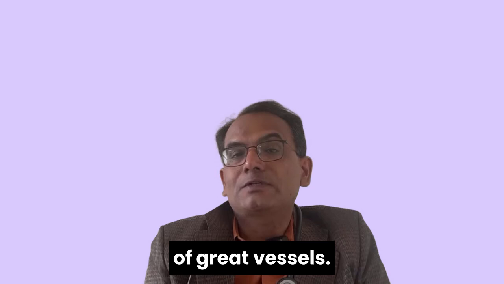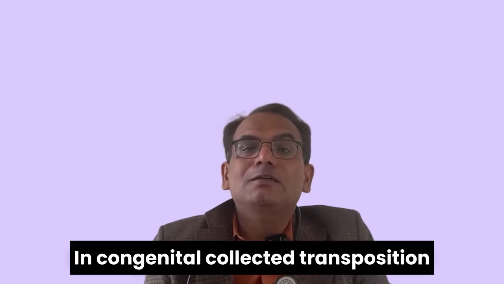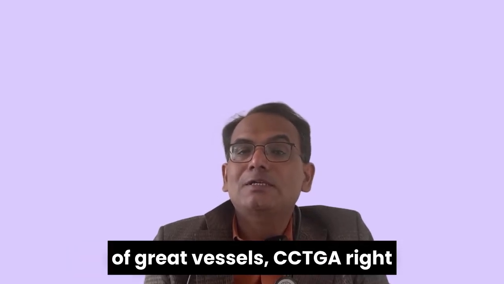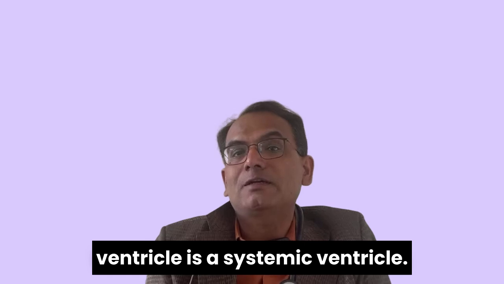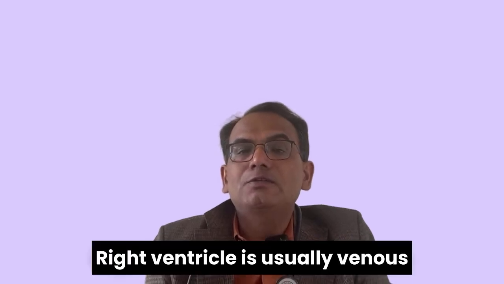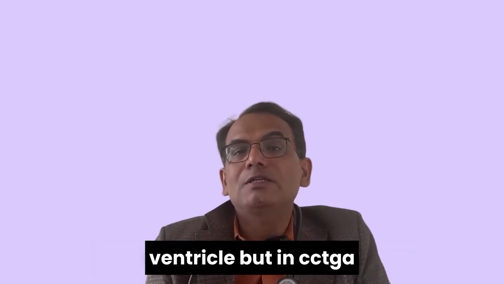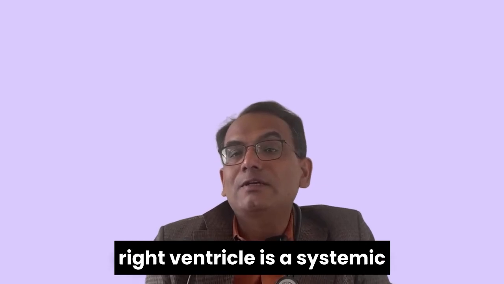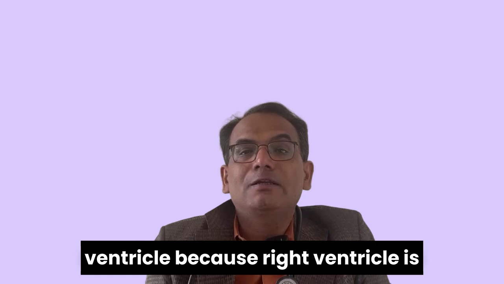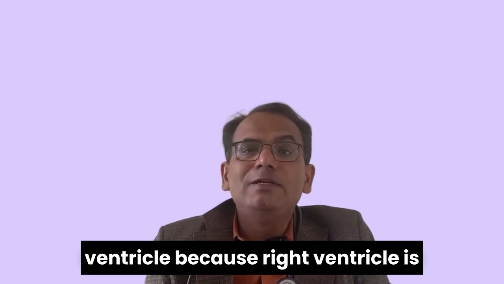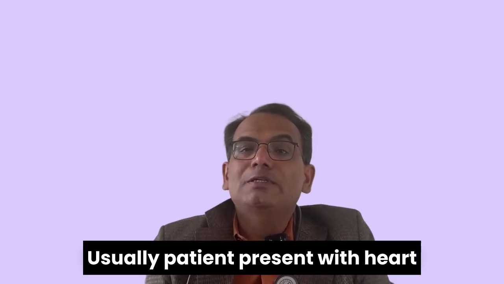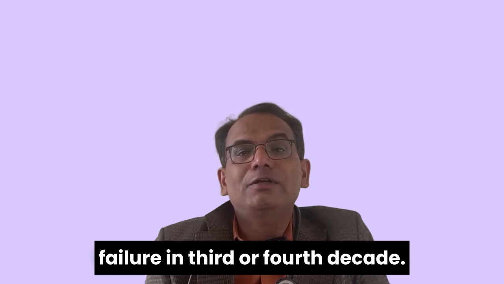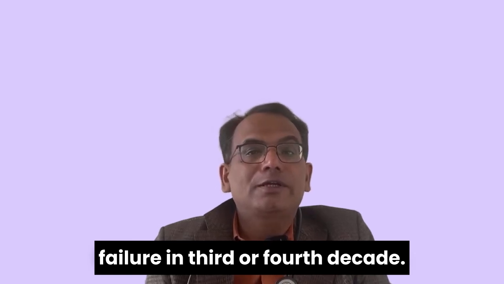transposition of great vessels. In congenital corrected transposition of great vessels, ccTGA, the right ventricle is a systemic ventricle. The right ventricle is usually a venous ventricle, but in ccTGA the right ventricle is a systemic ventricle. Usually patients present with heart failure in the third or fourth decade.